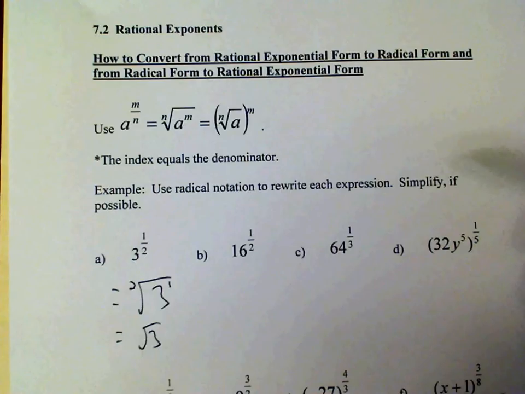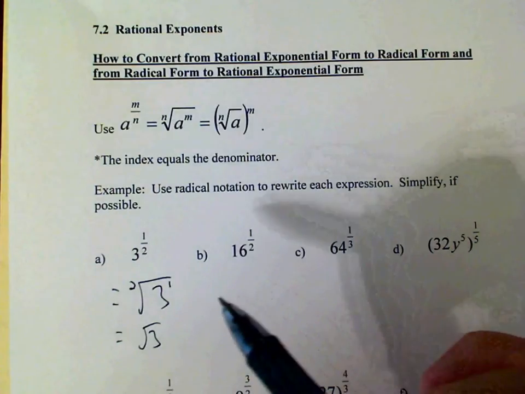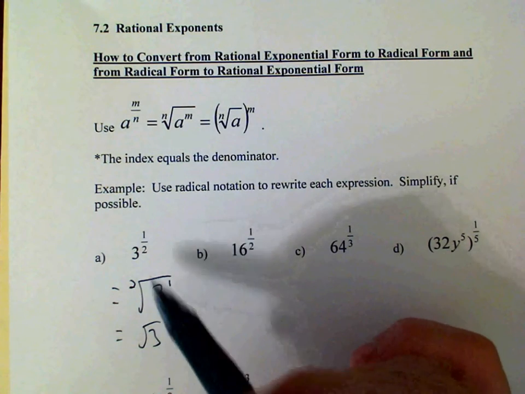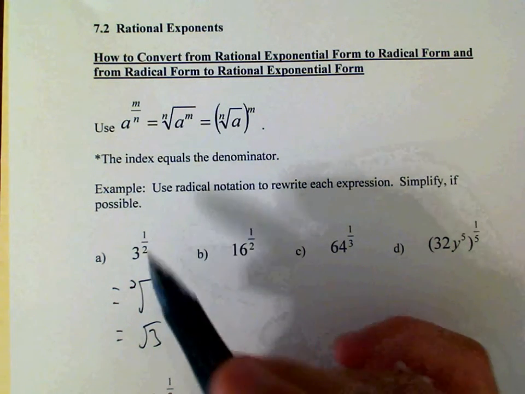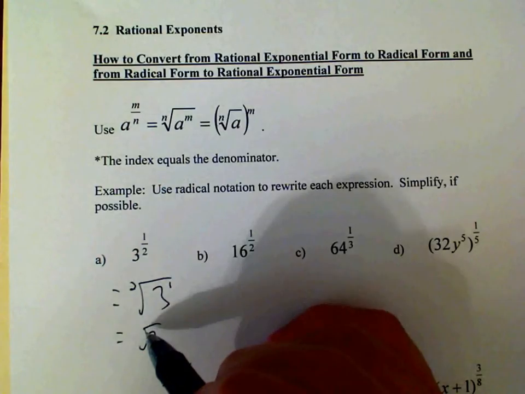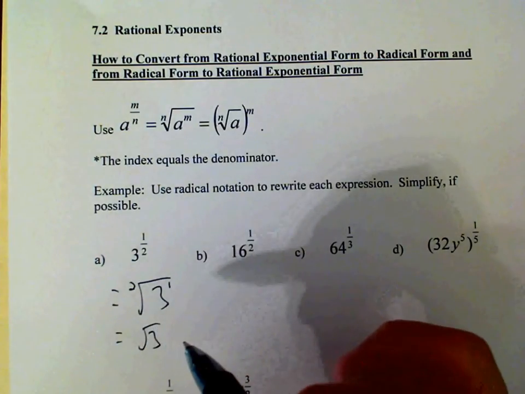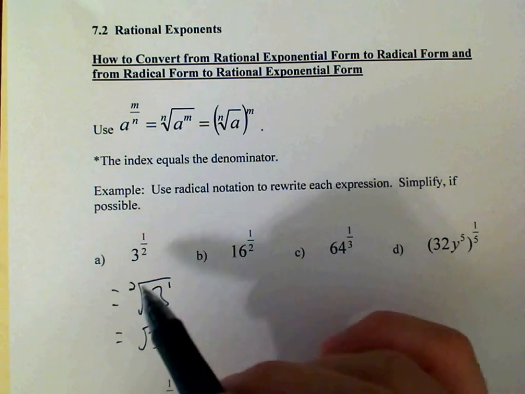That's all it is. But the key thing is, if you see a square root, that's the same as being raised to the 1/2 power. Because, once again, if you don't see a number on the outside of the radical, it's always assumed to be a 2, because that's a square root. Anytime you hear the word square, you're thinking of the number 2.